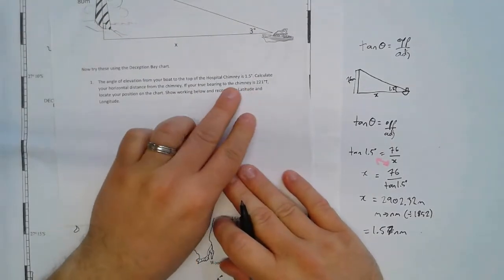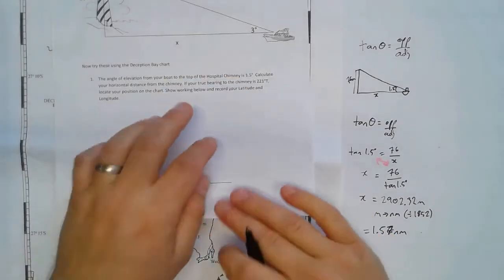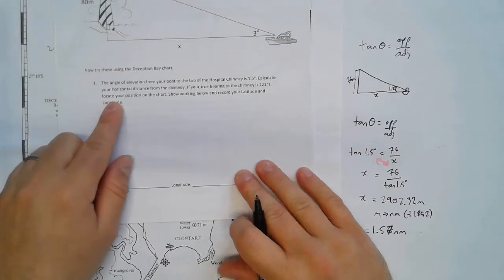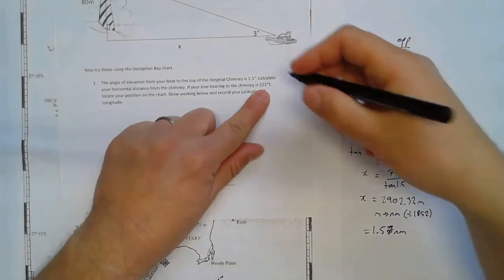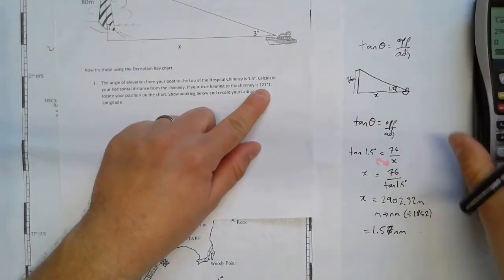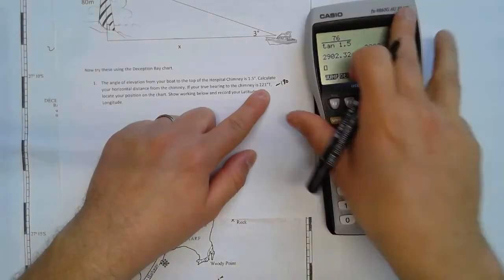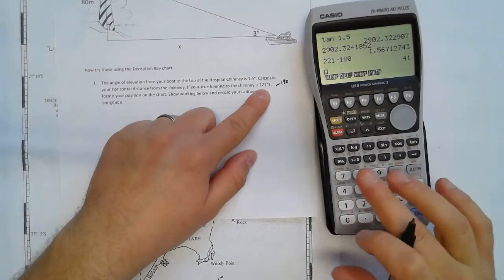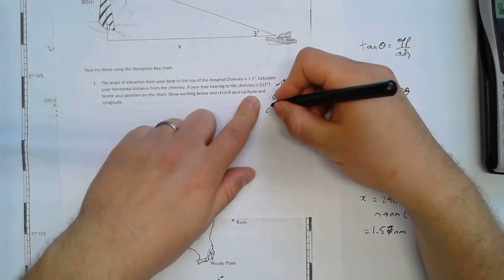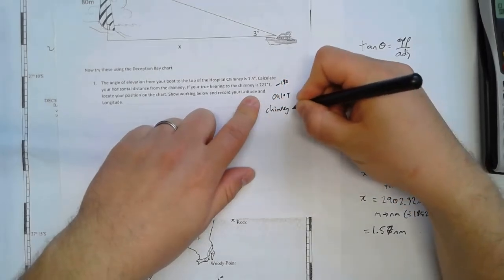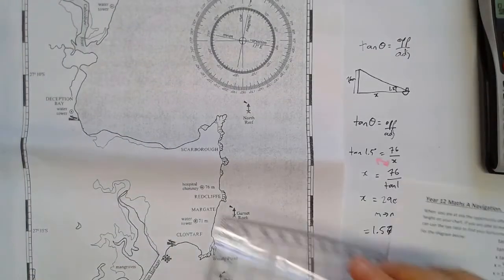It says that our true bearing to the chimney is 221 degrees true. Since it's true, I don't actually have to convert it anymore. We're just going to chuck it onto the chart. So 221 degrees true. Now that's from me to the chimney, so I need to back bearing that. Remember how to do a back bearing: take away 180. 221 take away 180 is 41, so it's 041 degrees true from the chimney to me.